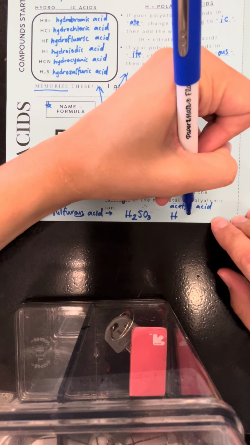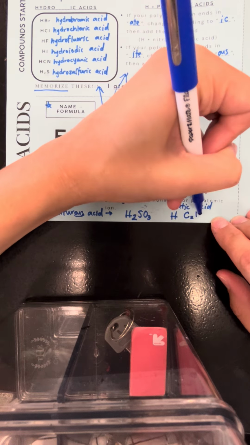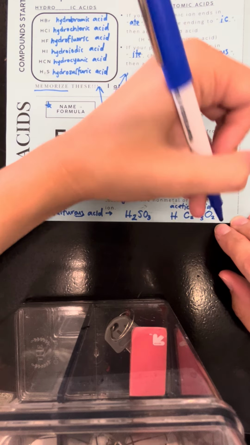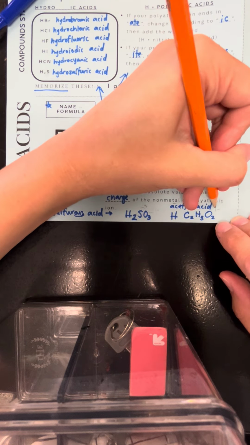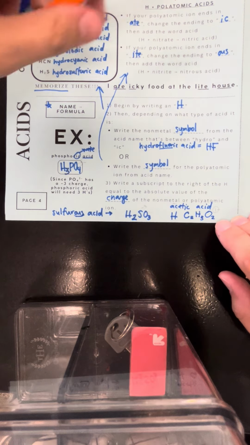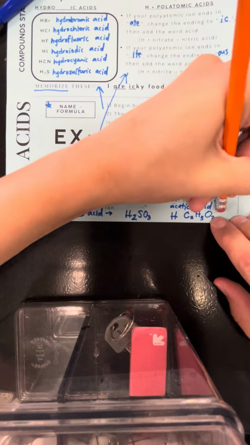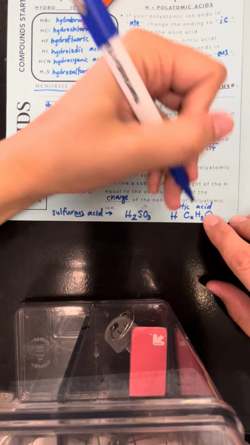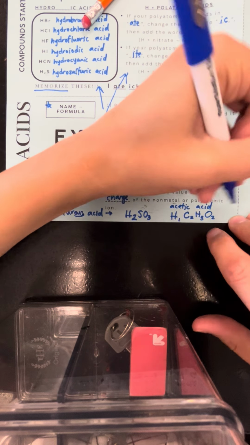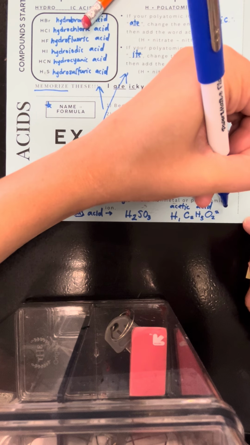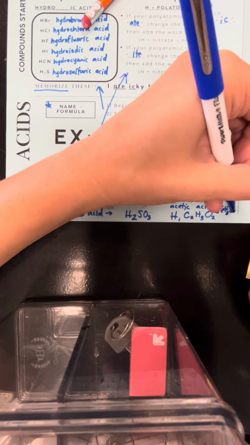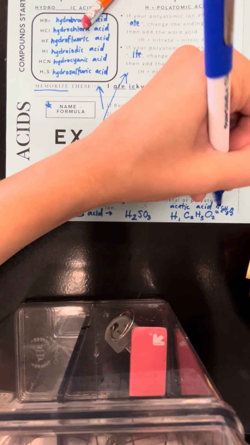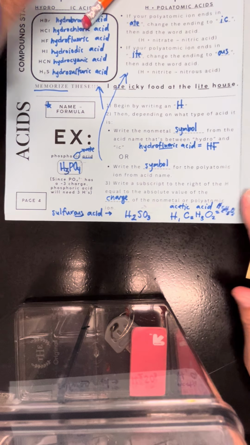Again, you should have memorized that acetate is C2H3O2, and it has a 1 minus charge. Remember, all we do is take that number that we technically should have had and instead move it over to that H. So really this is just C2H3O2 with that H in the beginning. All right, so hopefully that helps.